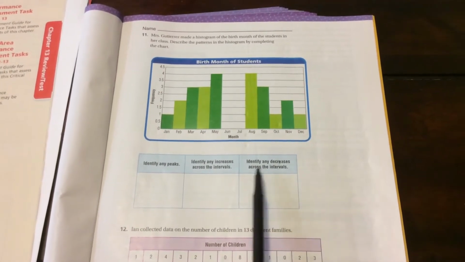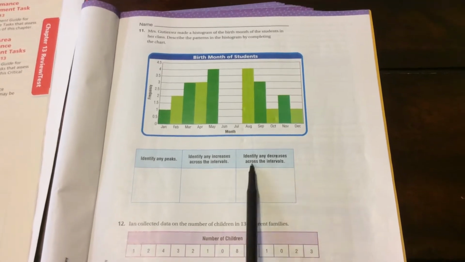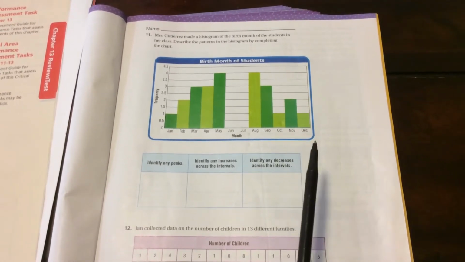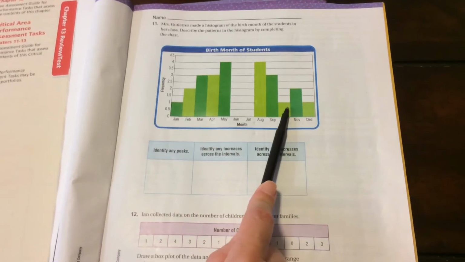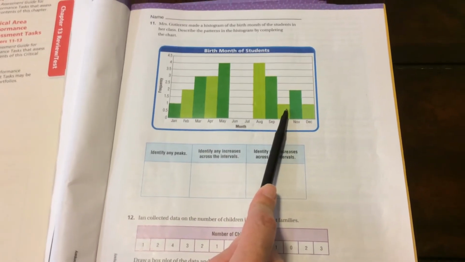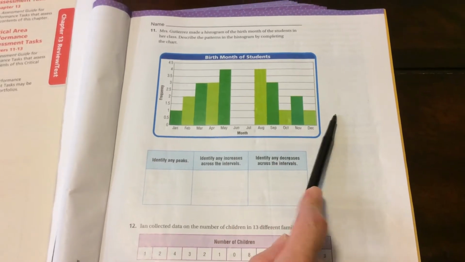Okay, then the last thing says identify any decreases across the intervals. So I have a decrease from August through October. And then I have another one from November to December.